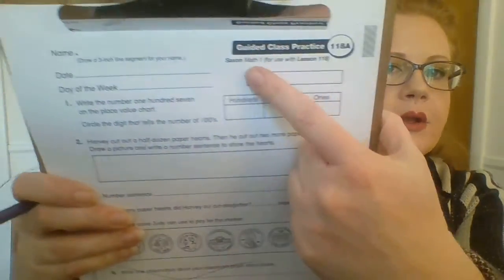Today we are going to work on lesson 118 and we are doing your guided class practice. This lesson is meant for Thursday. Okay? All right. So you need your worksheet, a pencil and eraser, and your ruler, and I don't think that you need any crayons. So go ahead and get those. If you don't have them, pause me and then play me when you're ready.